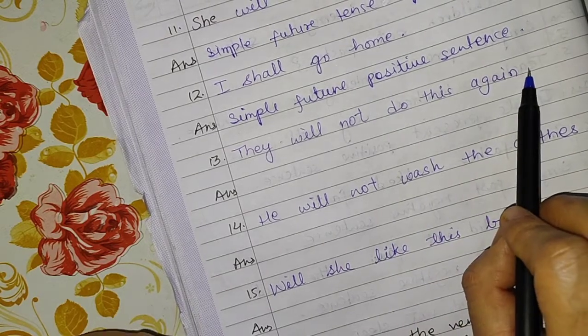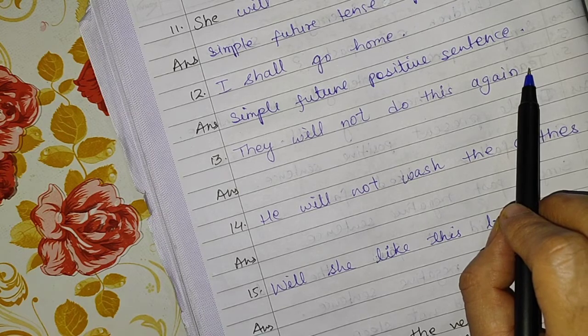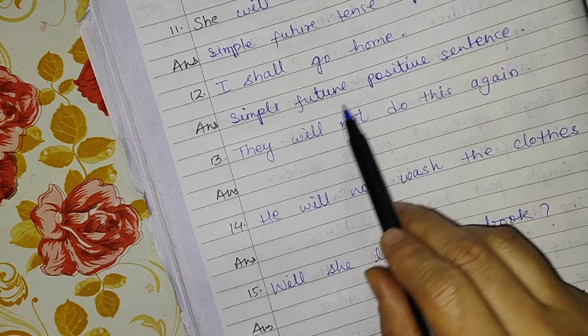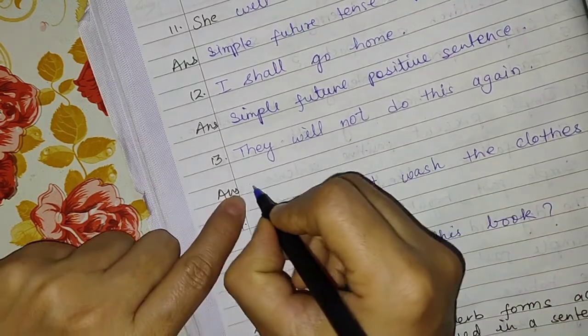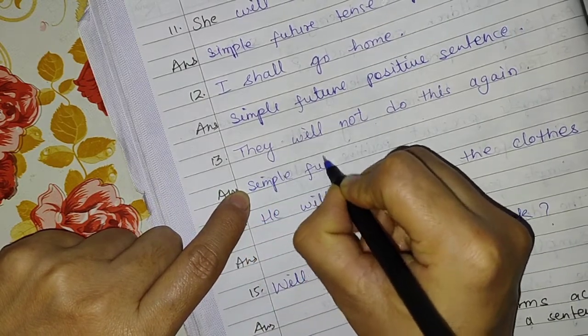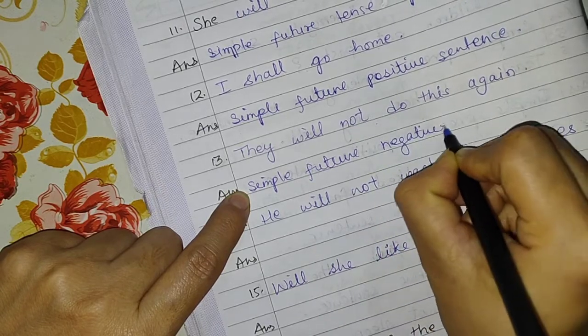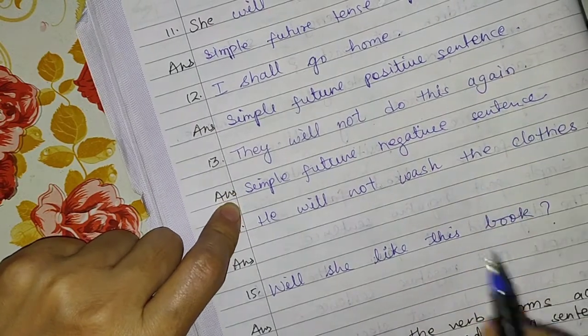Again, full stop. It means the sentence is either negative or positive. For negative, we have to see whether there is any not in the sentence. Yes, there is a not present here in the sentence. So this sentence is your simple future negative sentence. Okay.